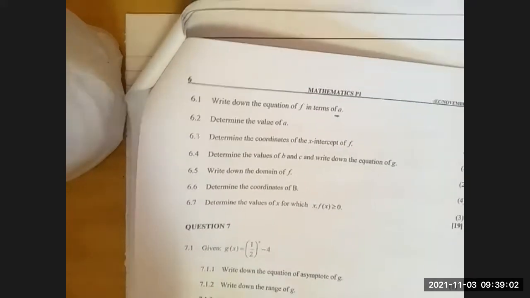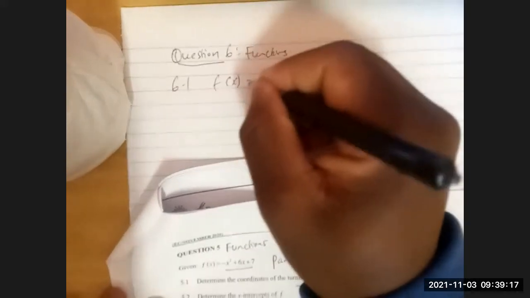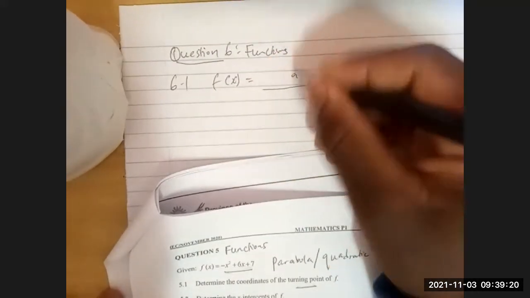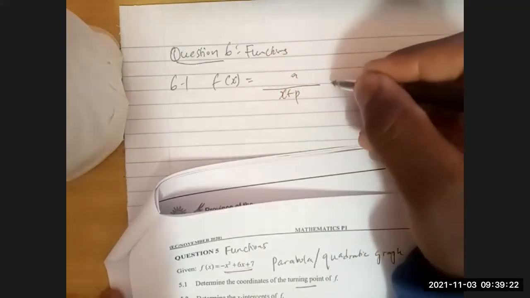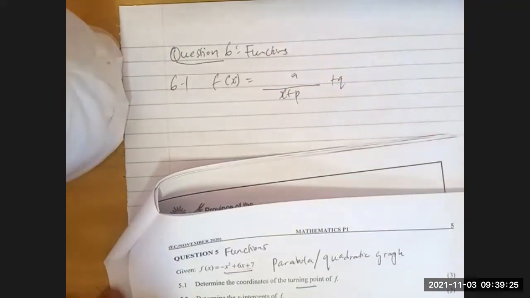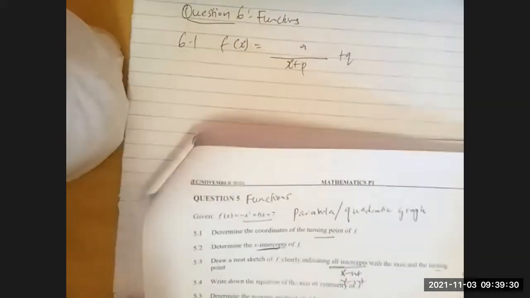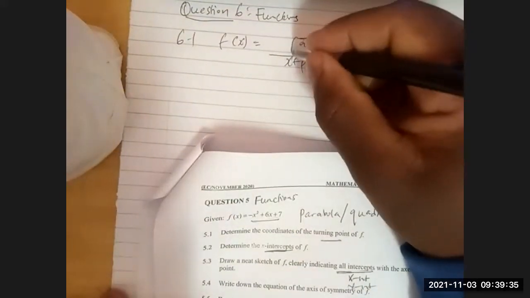If you go back, we have seen that they gave us the equation of f of x equals a over x plus p plus q. And they want us to write the equation of f in terms of a, so a is going to be there.